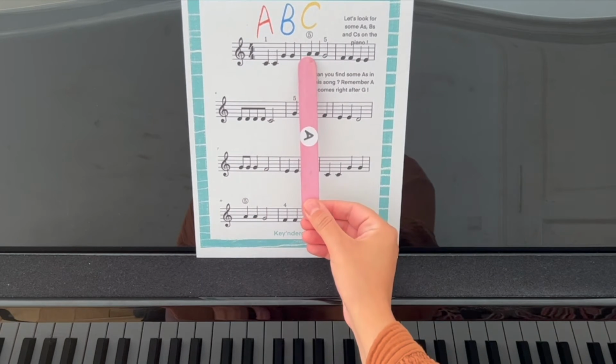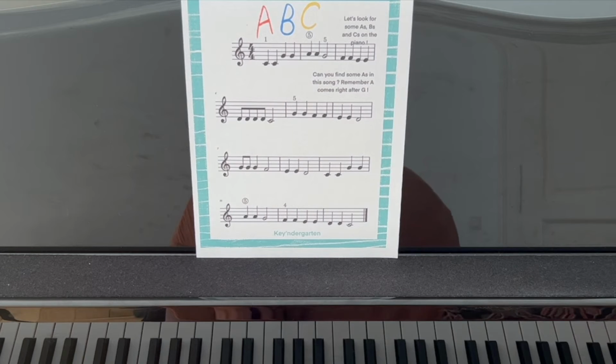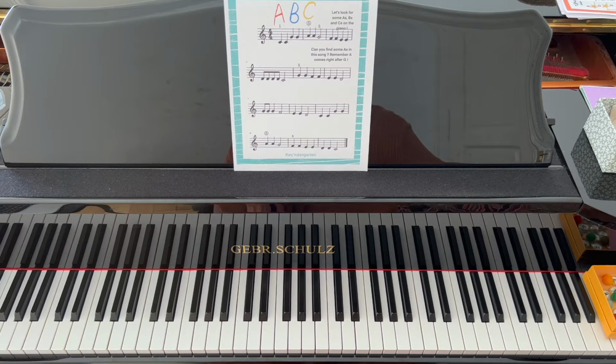So you could either spy for some notes, or you could mark them with some dot stickers, or with little dot markers. Whatever you guys prefer. All right, let's get started.